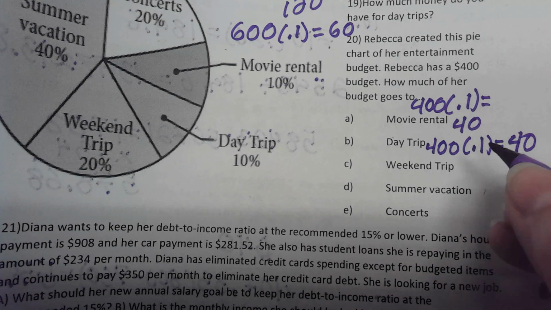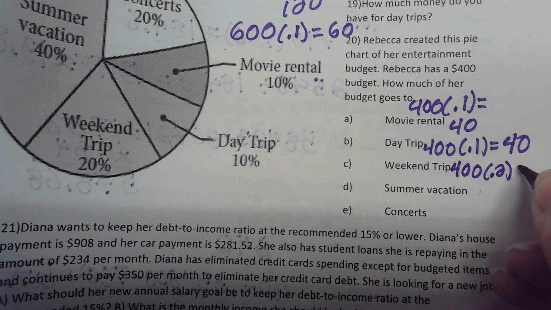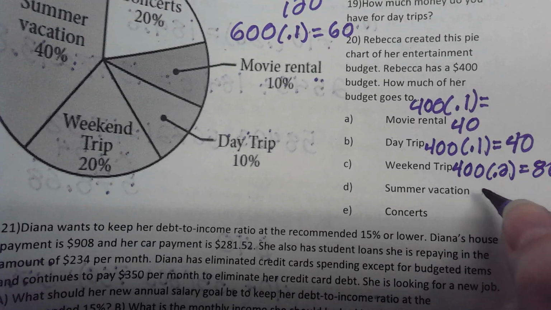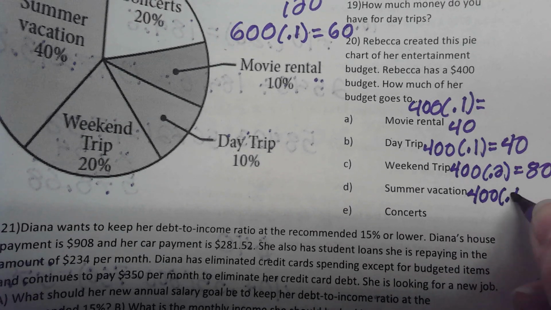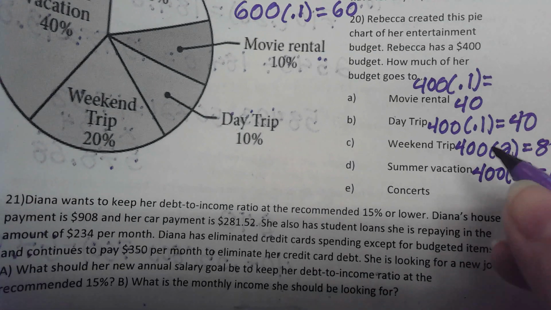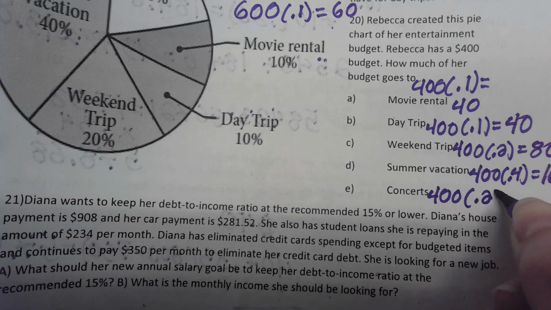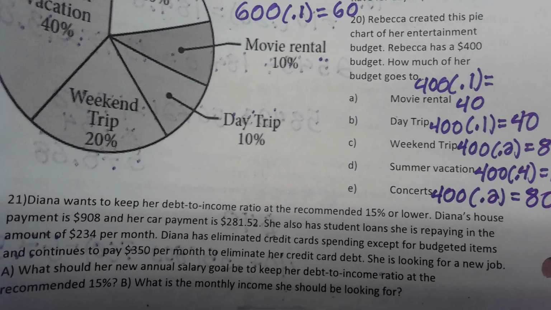Weekend trips are 20%. 20% of 400 is going to be 80. Summer vacation is 40%. So that's going to be 160. And then for concerts is 20% of 400. So that is $80.